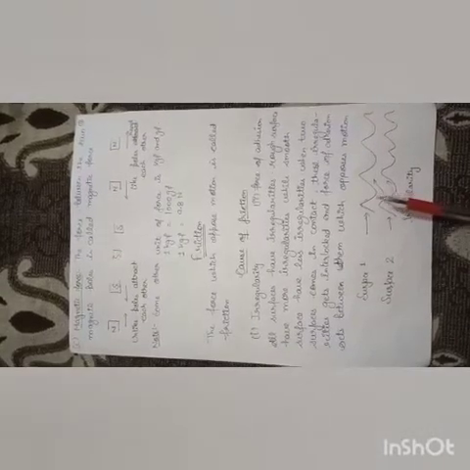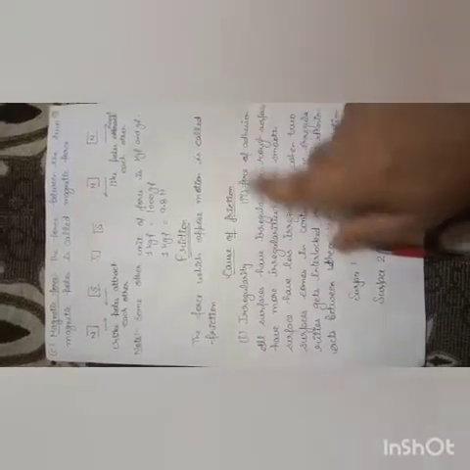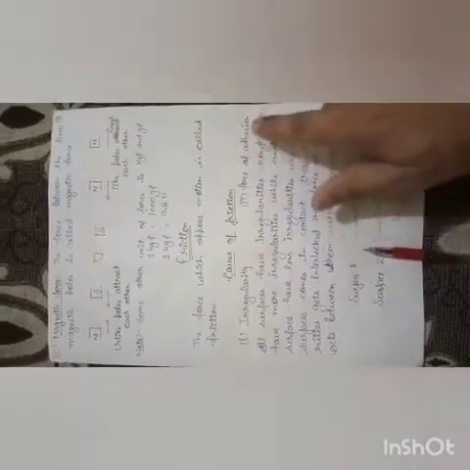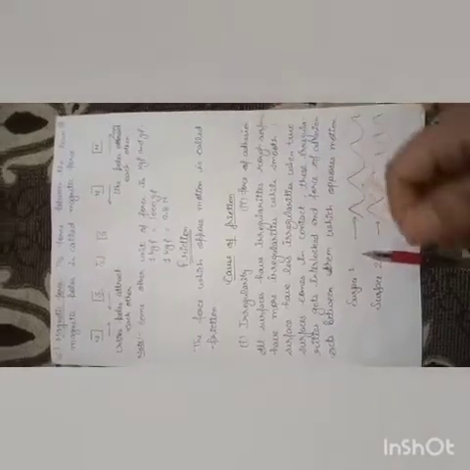And what will happen when they get interlocked? When both surfaces come together, the atoms and molecules present between these surfaces come very close to each other. So what will happen between them? An attractive force is there, and that force is referred to as the force of adhesion. So due to irregularity and force of adhesion, friction is there, which opposes motion, or which does not allow the object to move over the other surface.